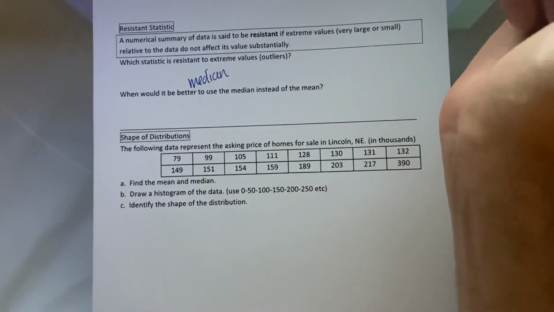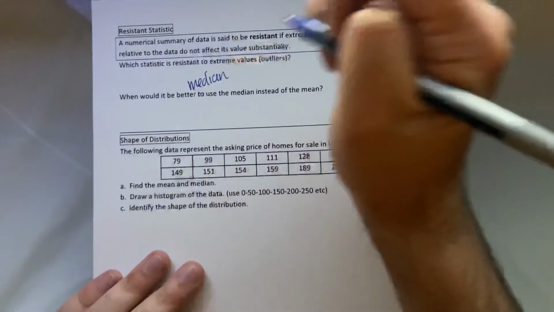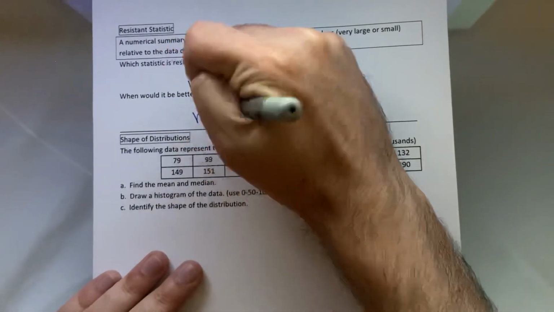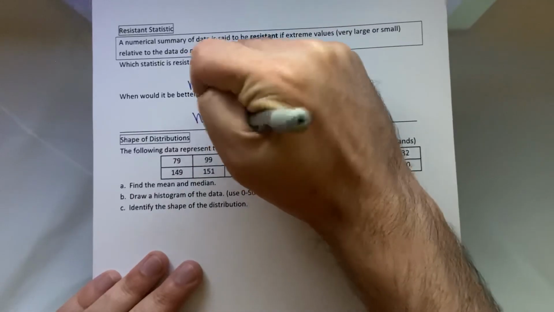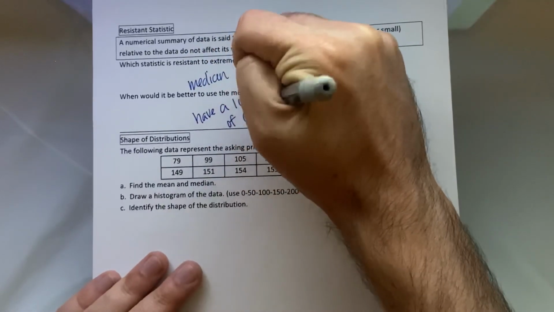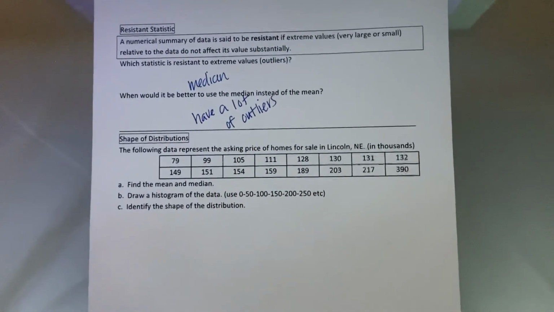So it would be better to use the median when you have a lot of outliers, or really any outliers, but things like income in particular, we do. Value of houses.